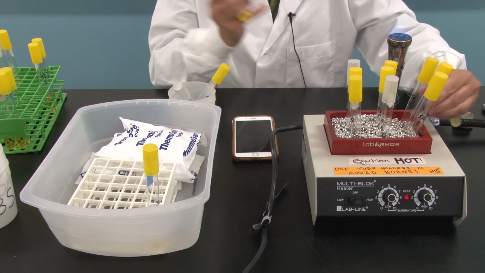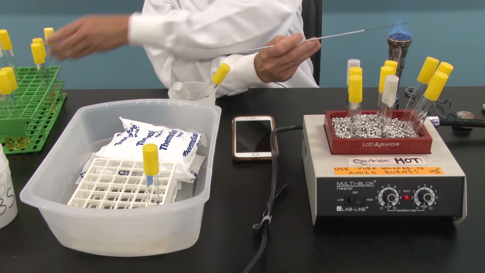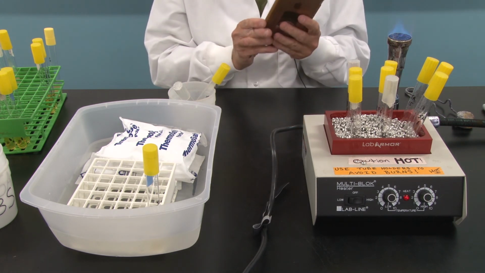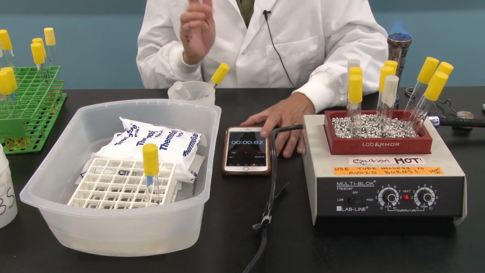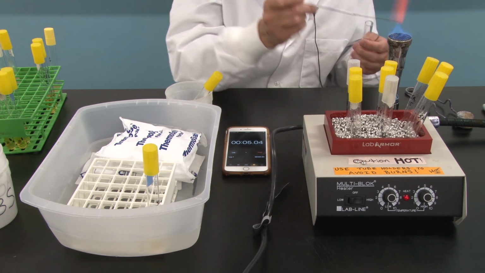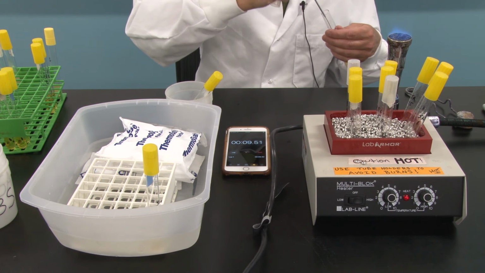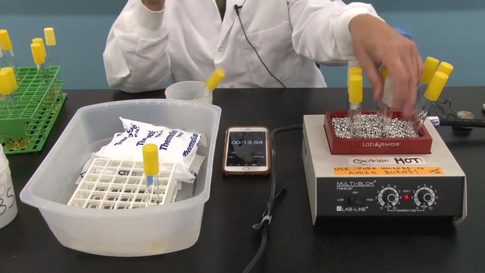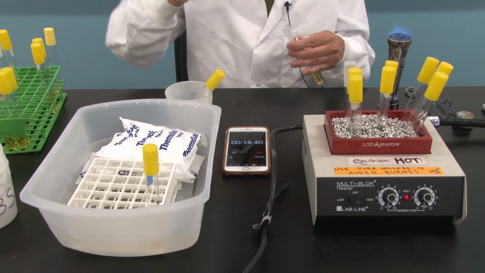Okay. I'm going to flame that. Put my stock out of the way. And I'm actually going to start my timer right now. And while I'm doing that, I'm going to go ahead and inoculate control tubes and the experimental tubes for E. coli as we go. So I get the 1 minute down.